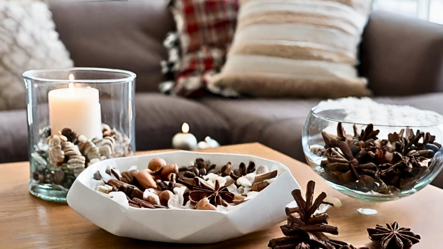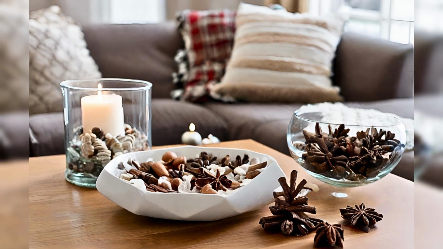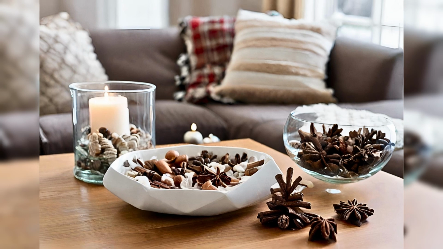Seasonal fragrant potpourri display. Present a bowl of fragrant potpourri as a lovely visual accent on your coffee table.